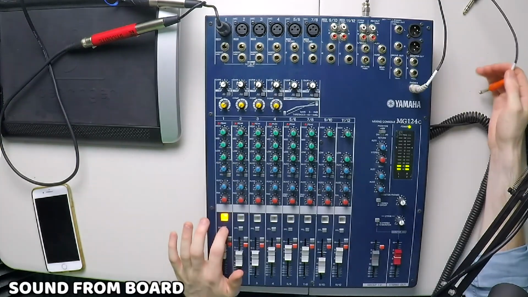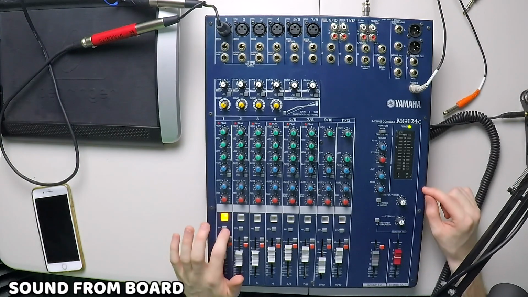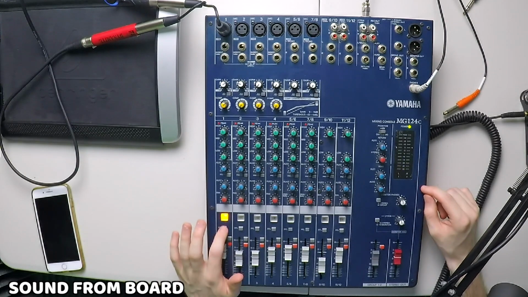The PFL button is on. We're plugged into the headphone. PFL button is on. PFL button is off. To turn it back on. Now it is going to. Lovely. This is awesome if you're hearing something weird in your sound setup and you know what mic it is.